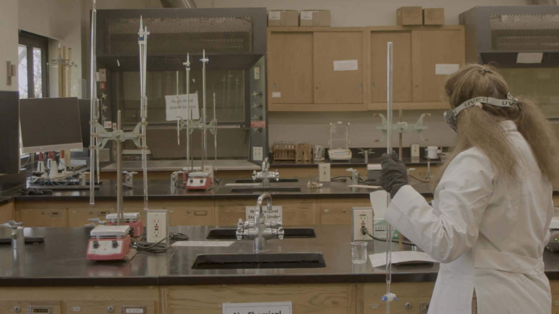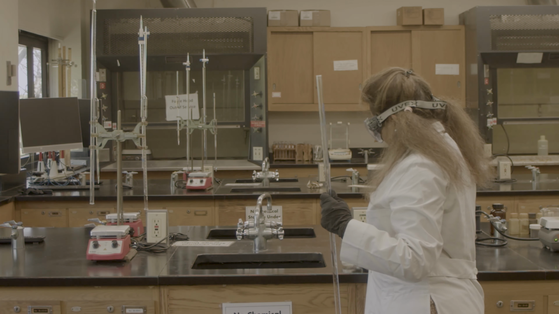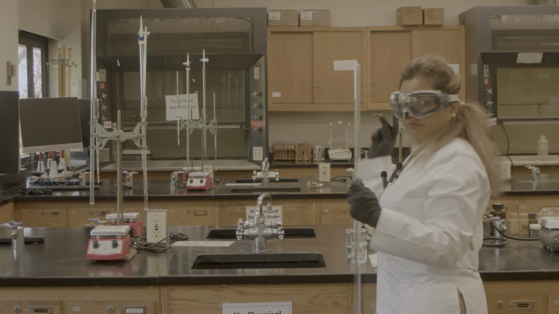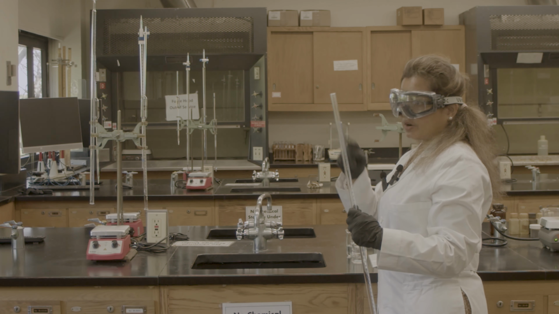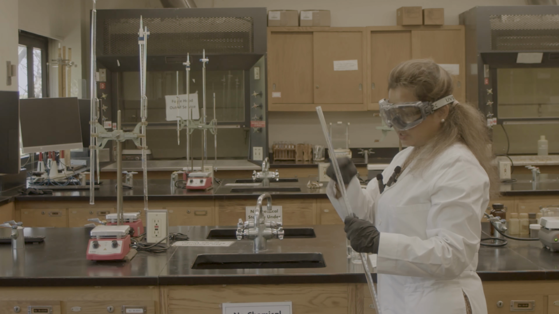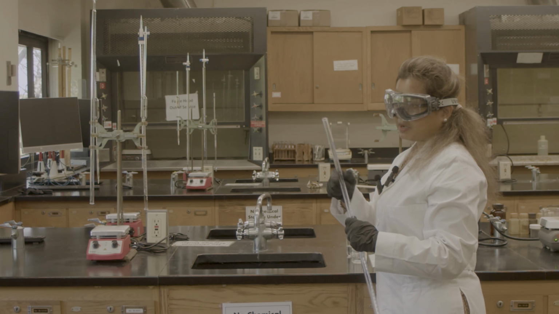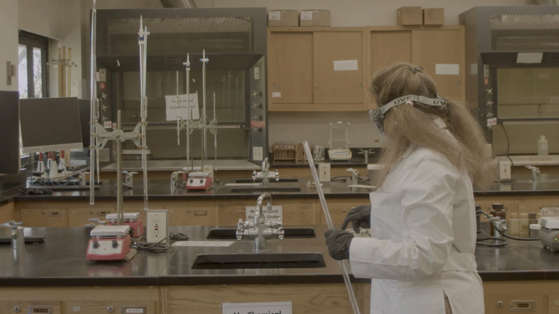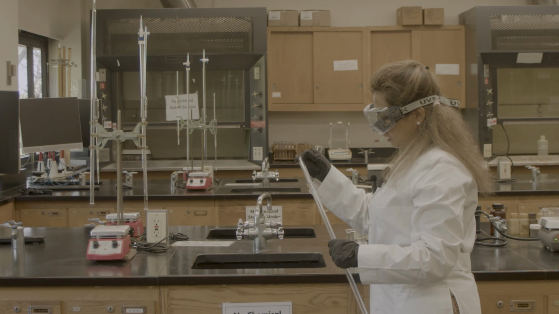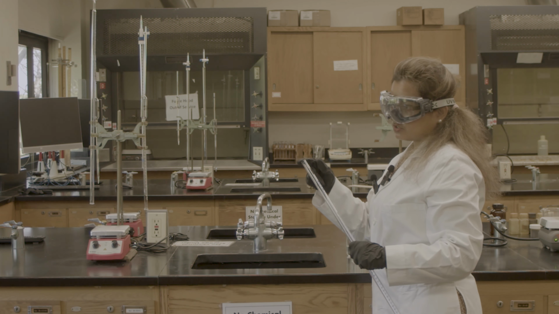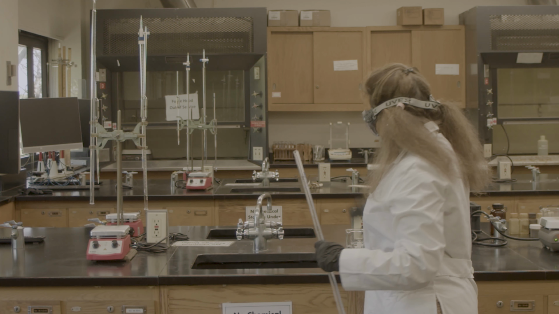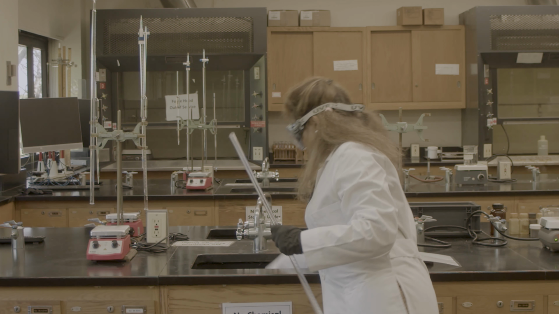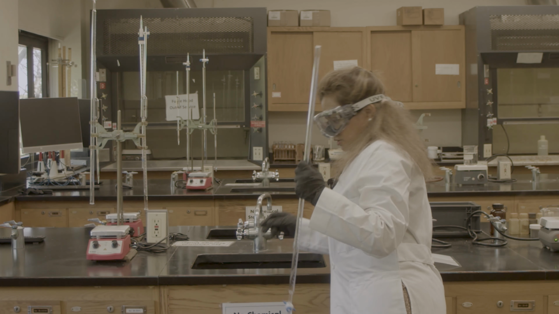I'm going to use my sodium hydroxide. As I told you before, when I use my pipette, I don't want any more chemical remaining in my burette or pipette. That's why I will rinse with sodium hydroxide. I'm going to use sodium hydroxide in my burette. I'm going to neutralize it with my sodium hydroxide.